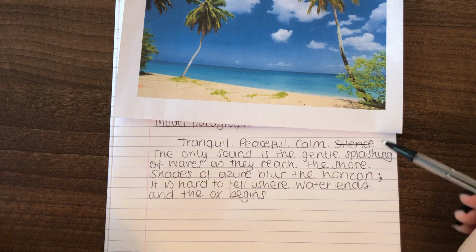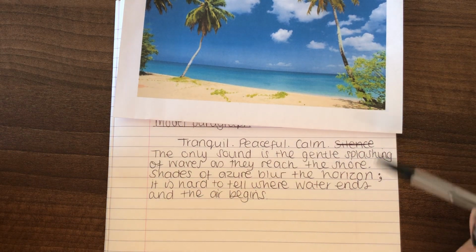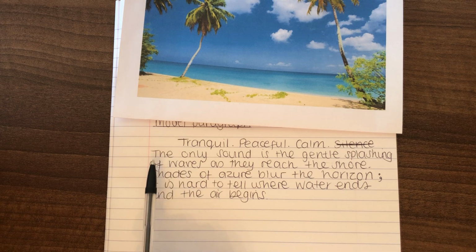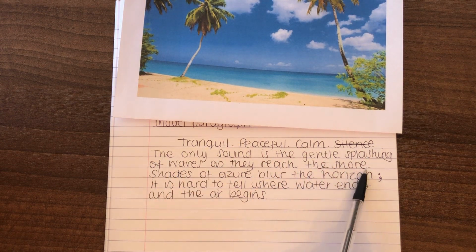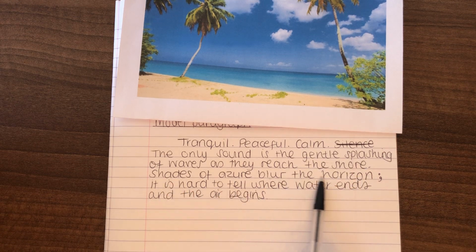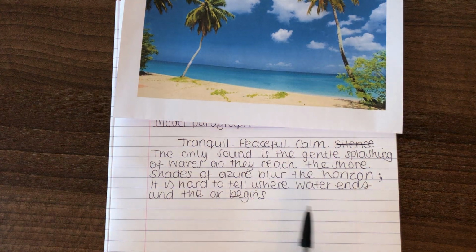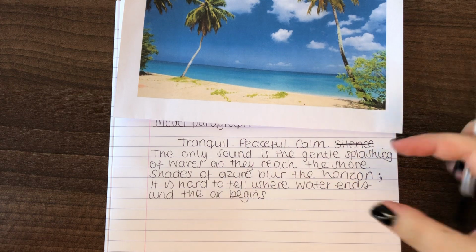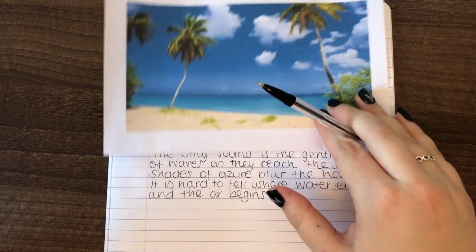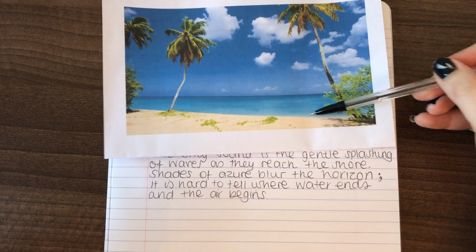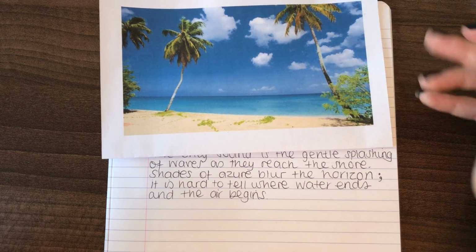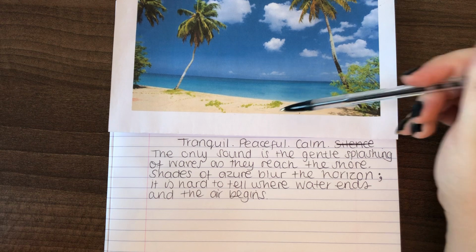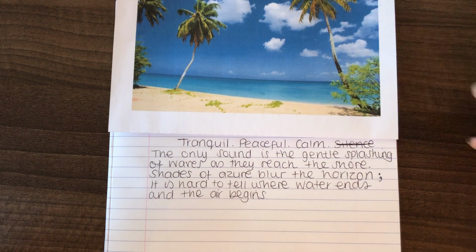So let me just read back over it. Such a big part of this first paragraph is making sure it makes sense, making sure you've checked it. So: tranquil, peaceful, calm. The only sound is the gentle splashing of waves as they reach the shore. Shades of azure blur the horizon. It is hard to tell where water ends and the air begins. Okay, I quite like that, and there's an interesting comment to be made here. Often students will say, it's obvious this paragraph is not finished. All I've described is the colour between the sand and the sky and what I can hear. I haven't talked about the sand, I haven't talked about the palm trees, I haven't really created enough of the image yet.